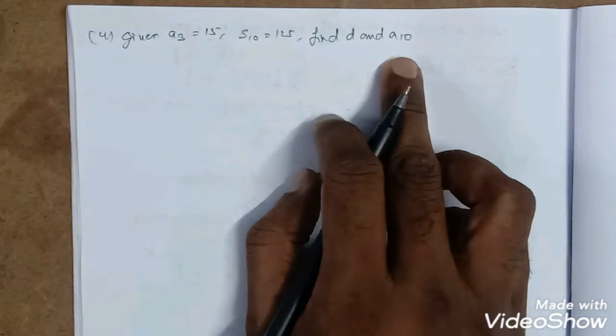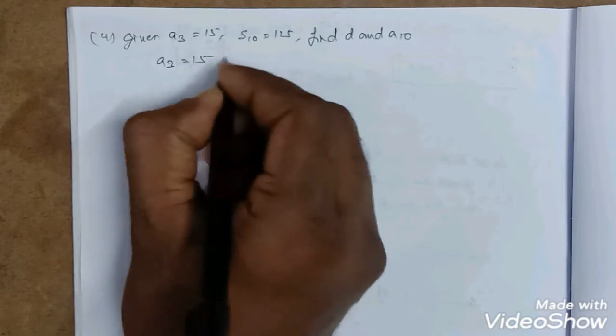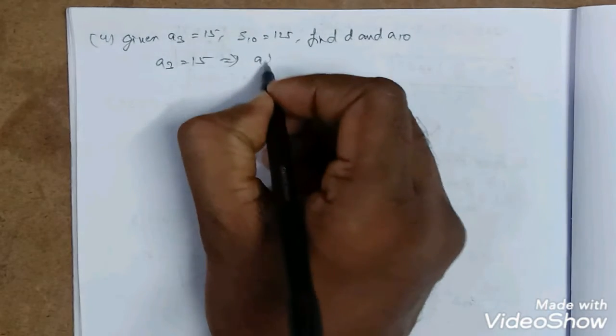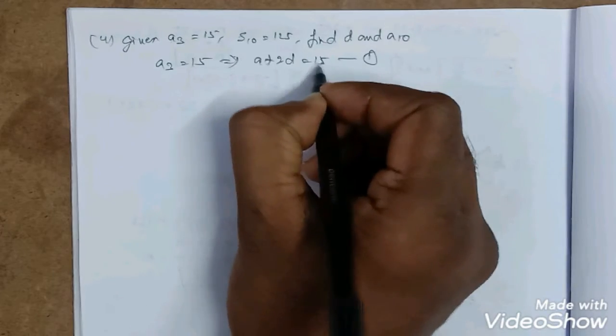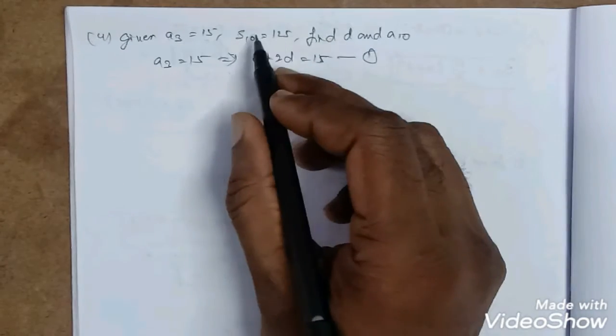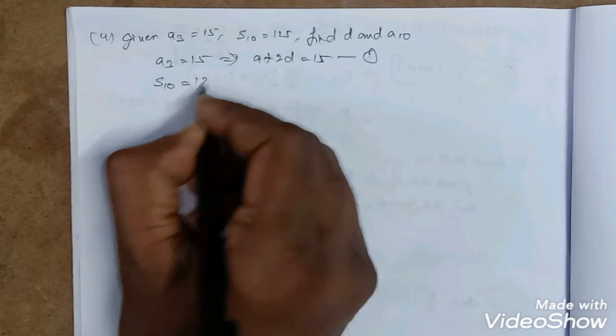Okay, the next question is given as a3 is equal to 15 and S10 is equal to 125, then find d and a10. As per your formula, a3 I can write as a plus 2d is equal to 15. So denote this as the first equation. Now what is given next? S10 is equal to 125 is given.